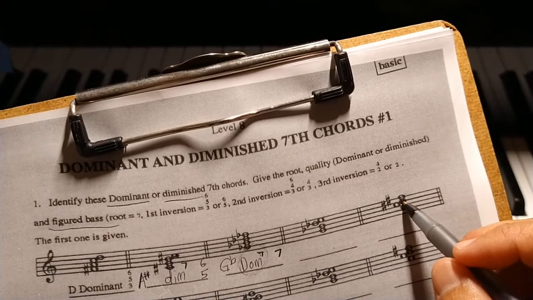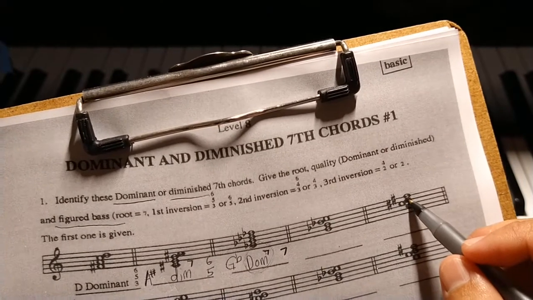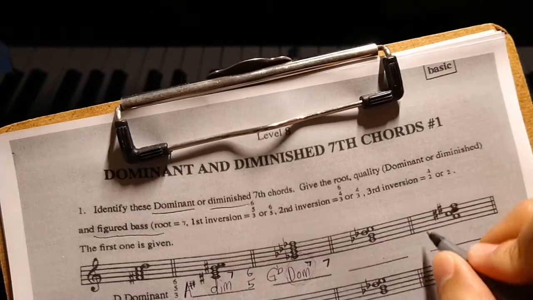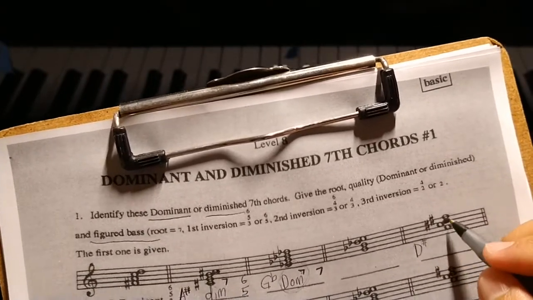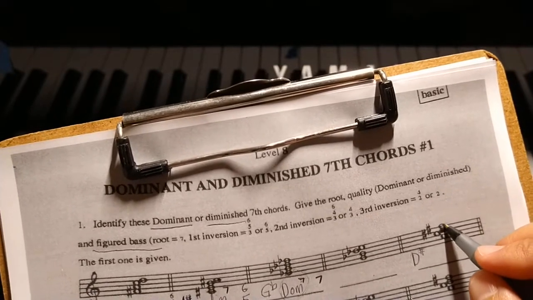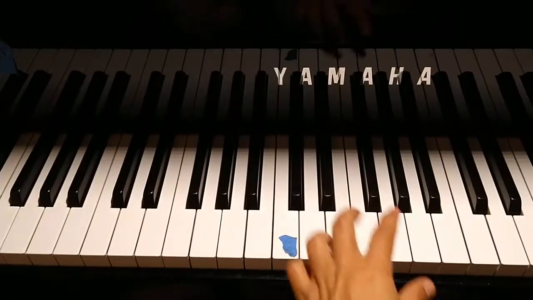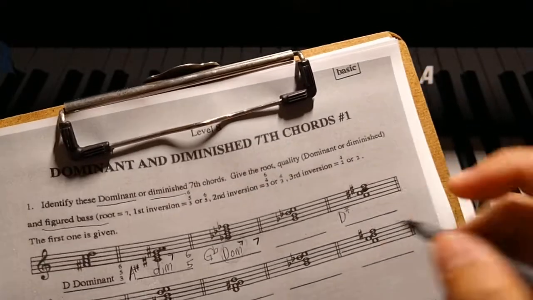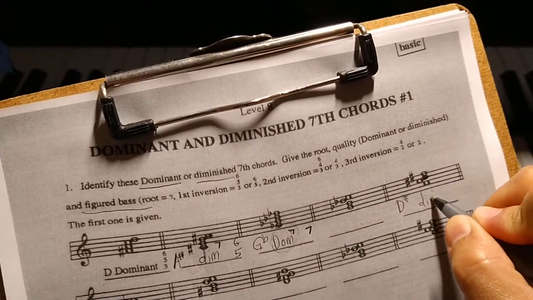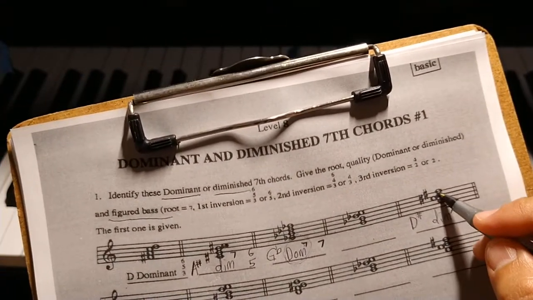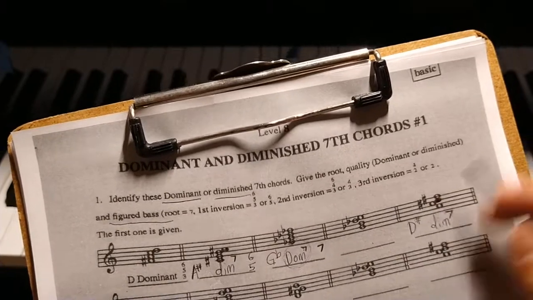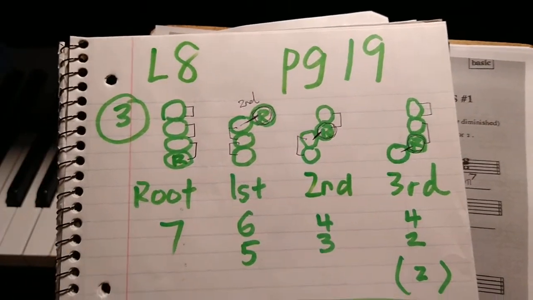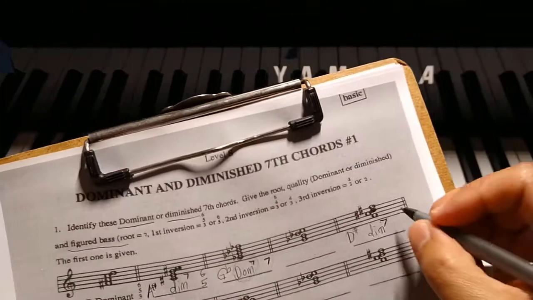So the root is the one that I colored. So this note is D. Make sure you double check if there's any sharps and flats. So D sharp is your root. Then you need to count from this D sharp to your next note, which is F sharp. D sharp and F sharp. How many half steps? 1, 2, 3. 3 half steps is a diminished 7. Okay, and in this case, 2 over here and 2 over here, it is actually the same as this second inversion. So your figured bass is 4, 3.